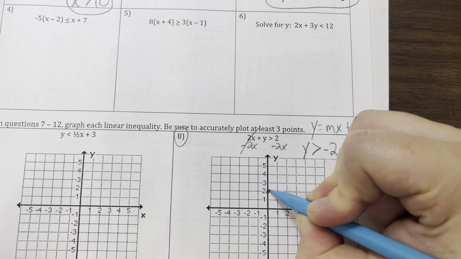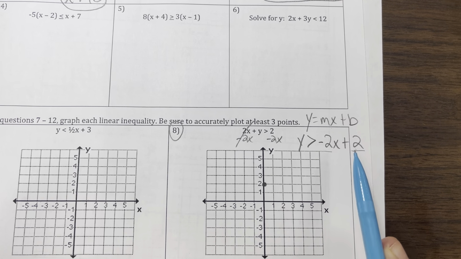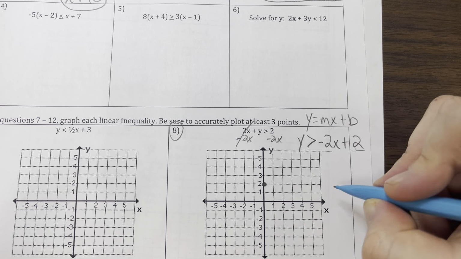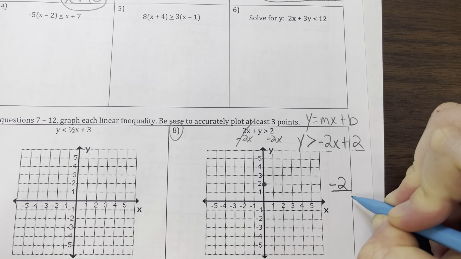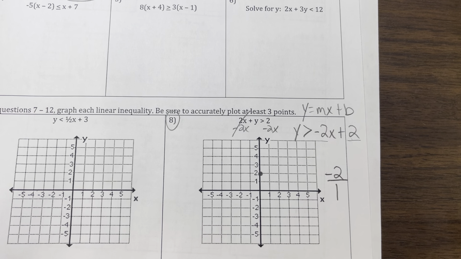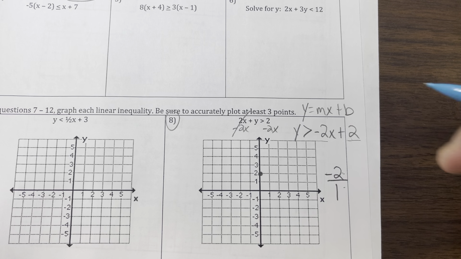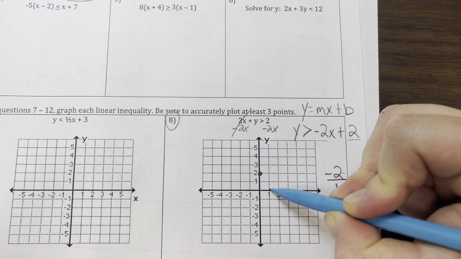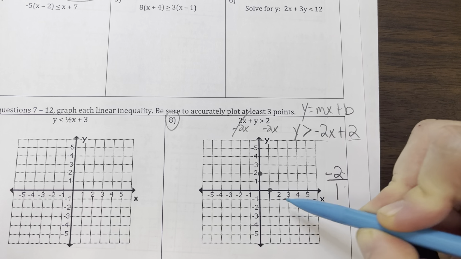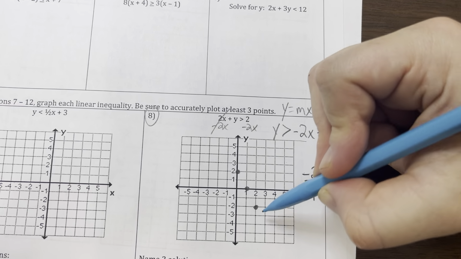Okay, you always start graphing, whether it's an inequality or just an equation, with making your y-intercept your first point. So from here, once you have your first point, you use your slope. So a slope of negative 2, if we're talking about rise over run, is like a negative 2 over a positive 1. So we're going to go down 2 over 1, down 2 over 1, and you always run to the right with slope, run to the right, down 2 over 1. So it said to make at least 3 points.